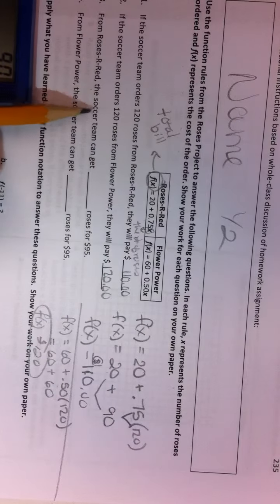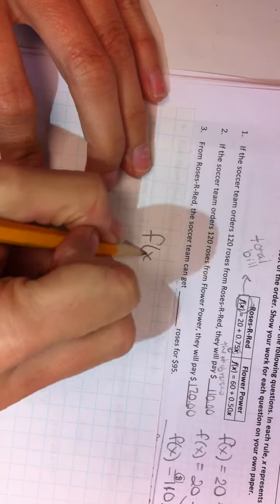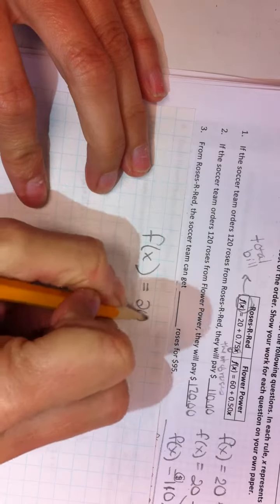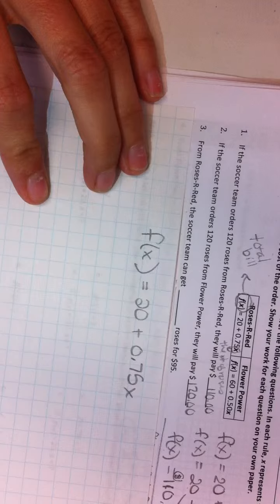From Roses Are Red, the soccer team can get blank roses for $95. Well, I'm going to give myself a little bit more room here and do a little bit on a piece of paper. So for number 3, Roses Are Red, the function looks like this.